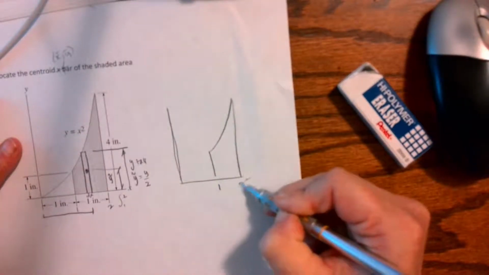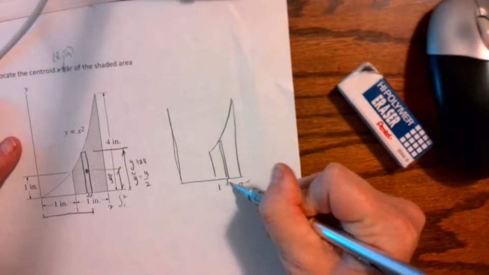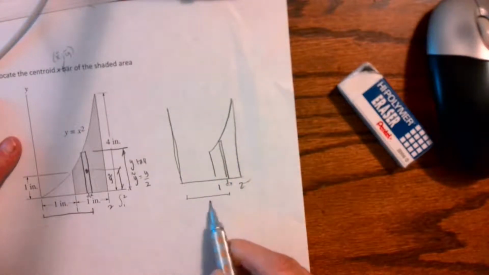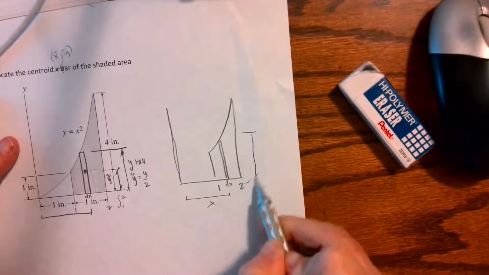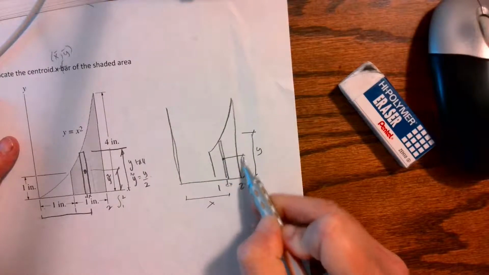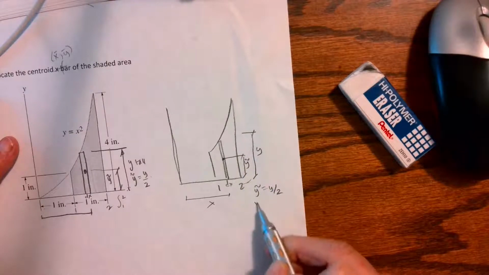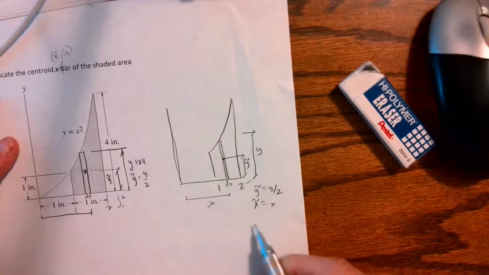We are going from 1 to 2, in this direction. So I have a dx, I have x, it is y tall, y tilde equals y over 2, x tilde equals x.